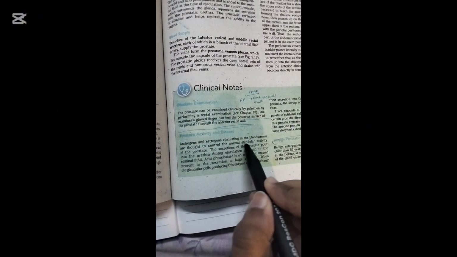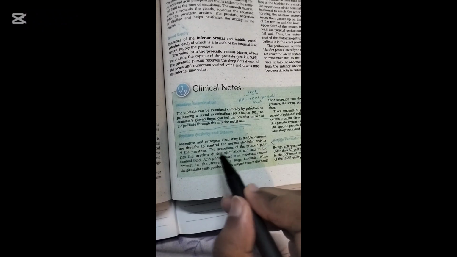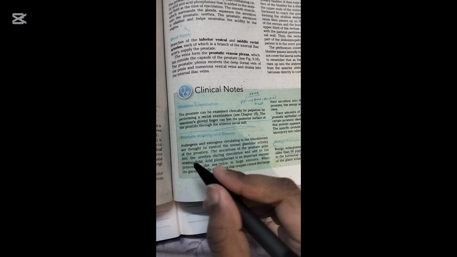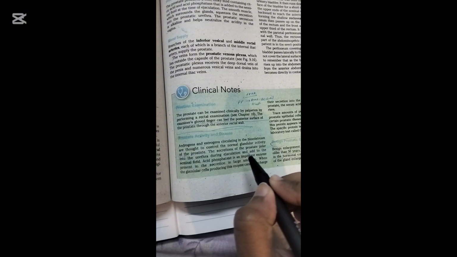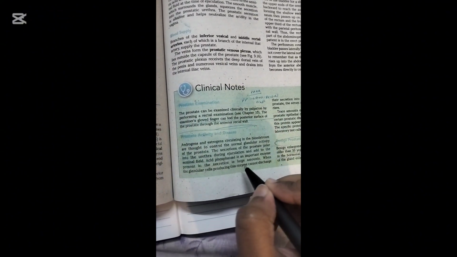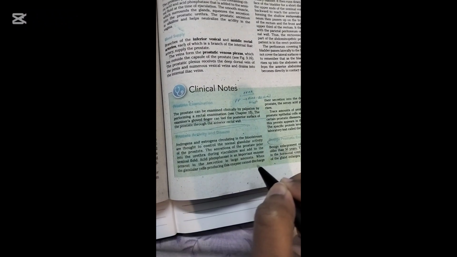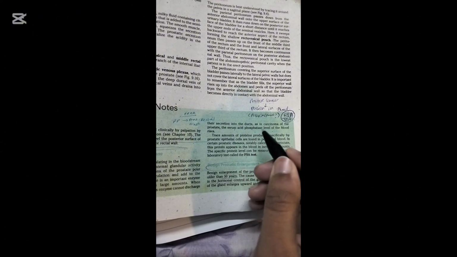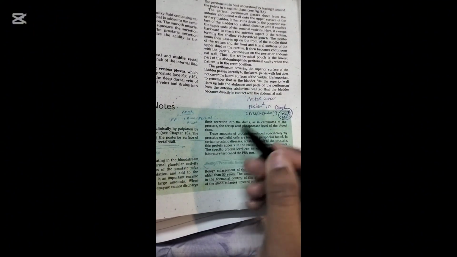So androgens and estrogens circulating in the bloodstream are thought to control the normal glandular activity of the prostate. Secretions of the prostate are going to pour into the urethra during ejaculation and add to the seminal fluid. Acid phosphatase is an important enzyme present in the secretion in large amounts. When the glandular cells producing acid phosphatase cannot discharge their secretions into the duct, as in carcinoma of the prostate, the serum acid phosphatase level is going to increase in the blood.